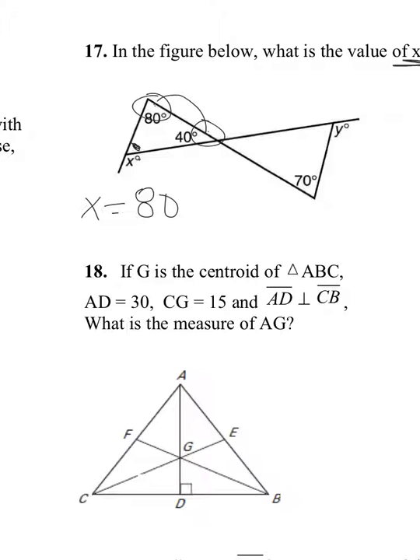It's similar to that problem on the first page where it talked about the supplement of the third angle, right? X is the supplement of the third angle. So x is going to equal 80 plus 40 or 120. Again, if you don't remember that rule, you can get there the long way, which is finding this third angle and then finding what makes it add up to 180, just like that other problem.